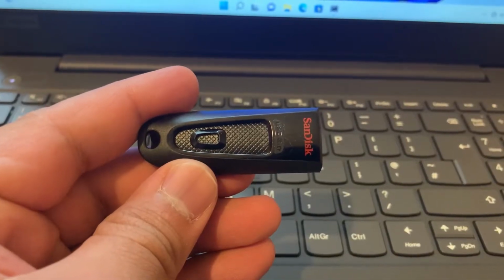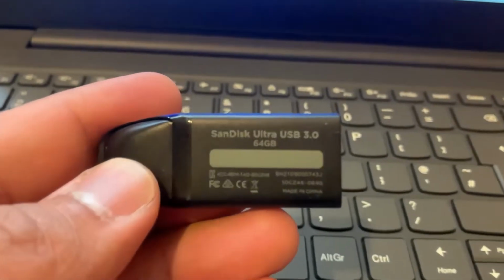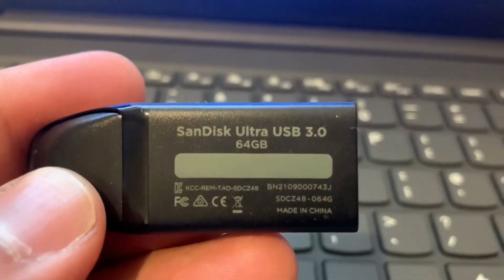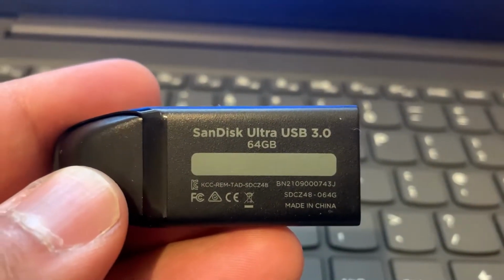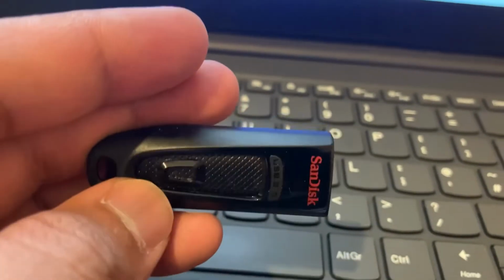Hi guys, in this video I will show you how to restore your flash drive to the original size it was before. As you can see from this flash drive, this is 64 GB. Okay guys, get ready and watch this tutorial.